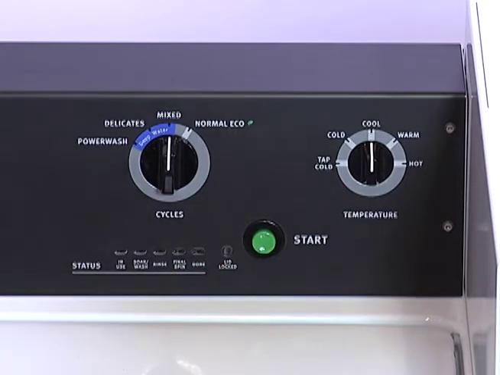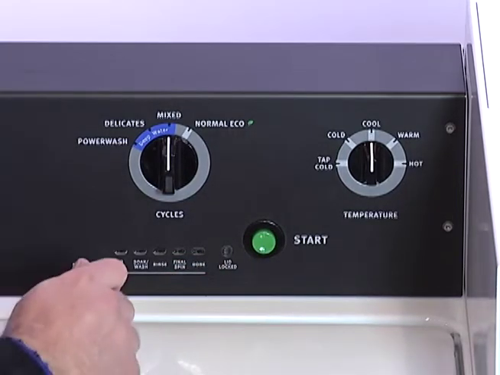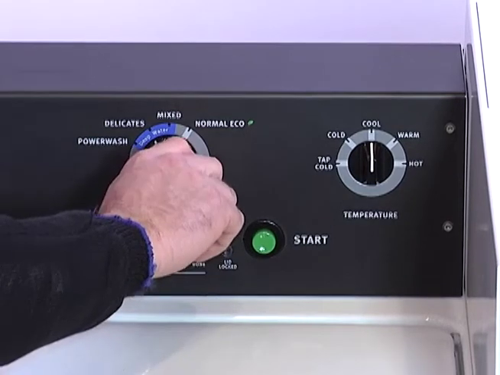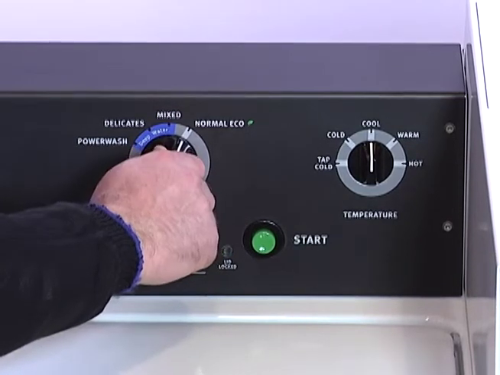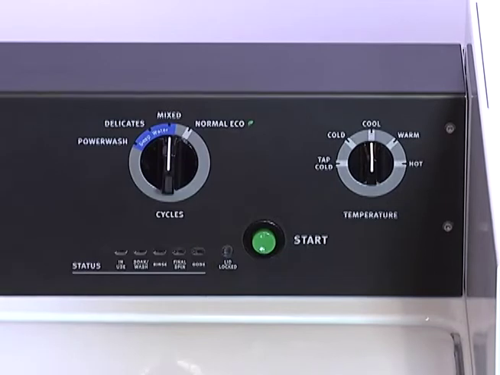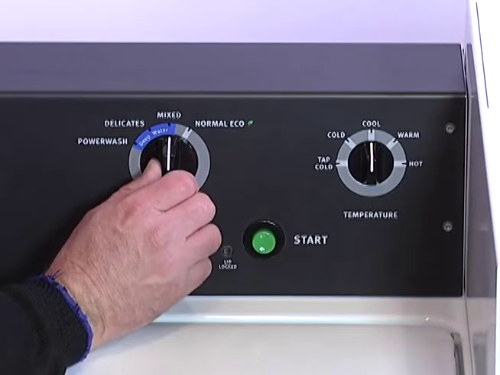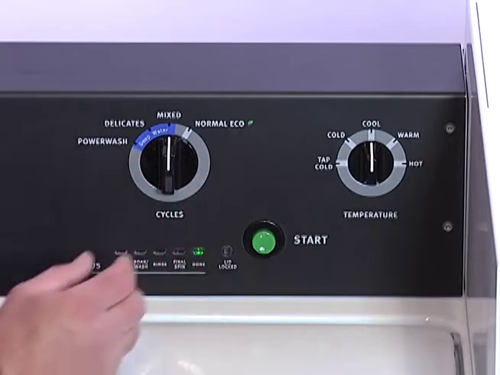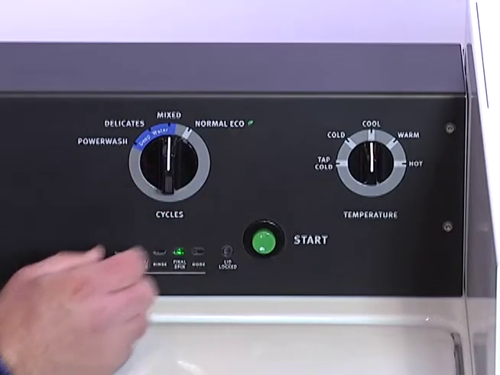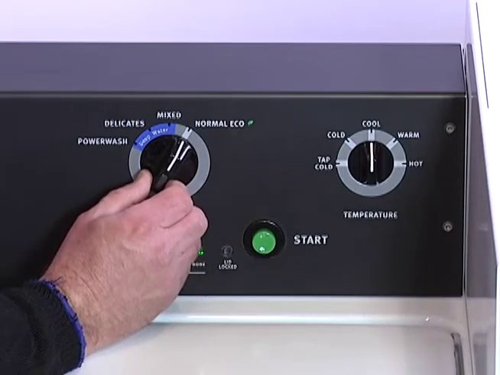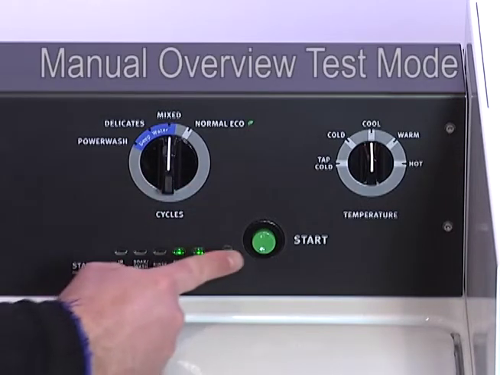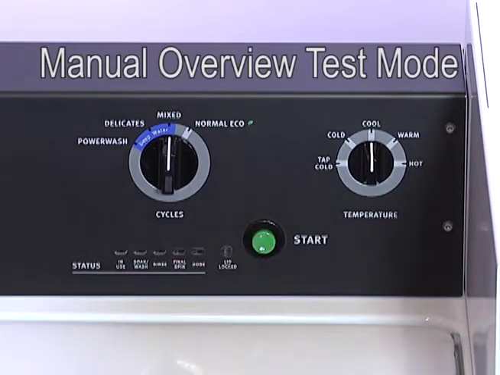To access Manual Overview Test, enter Service Diagnostics again: left, right, right, left, right. All LEDs should be flashing. Toggle the cycle selector switch back and forth 3 times to advance to the Manual Overview Test. Press Start to enter the Manual Overview Test. All LEDs will turn off.